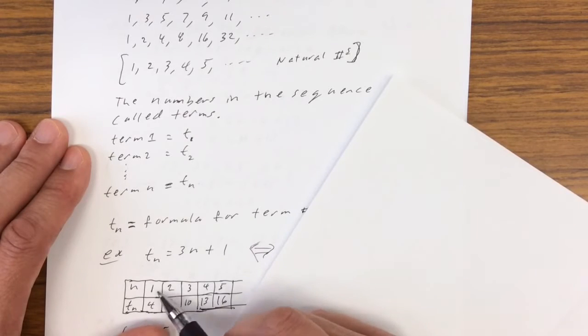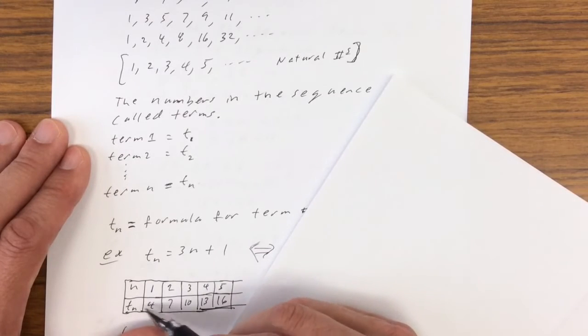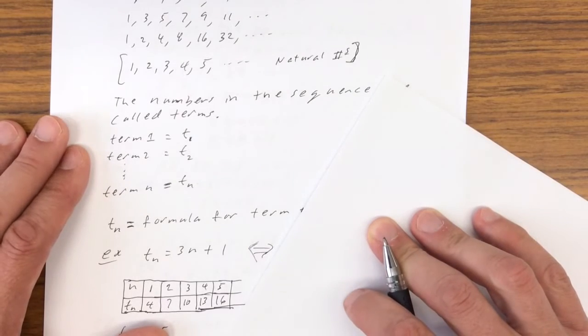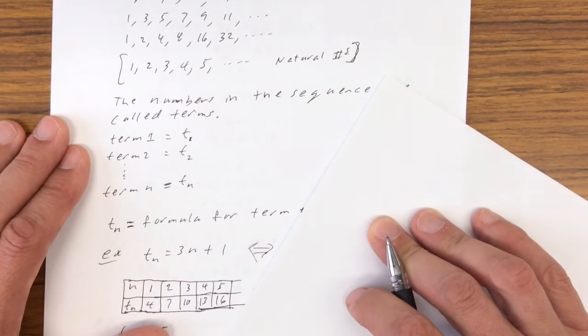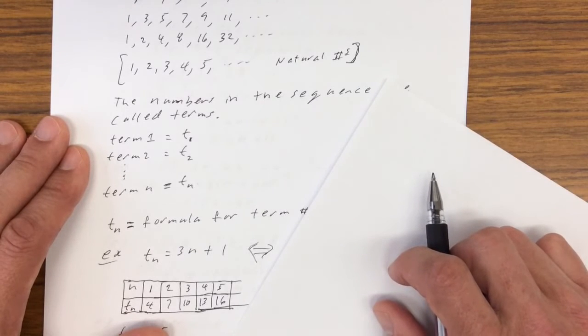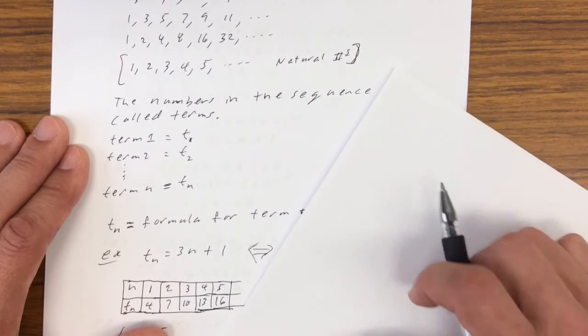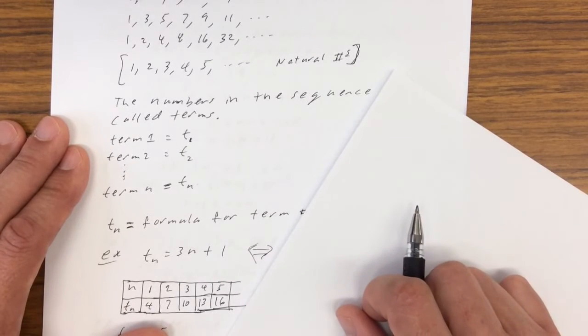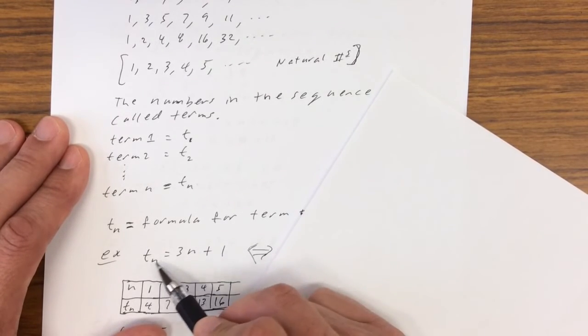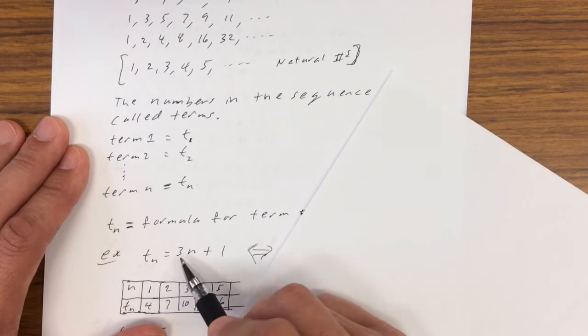So this is a table of values basically written horizontally. So here's the n, the input. We're often used to that being the x, and Tn, which is the output, we're often used to that being the y. But this is a discrete function. So discrete function means that we only have whole numbers as the input, or the term numbers. So you don't have any points between n equals 1 and n equals 2. And if you had to plot this graph of this, it would just look like a bunch of dots that lie in a line.